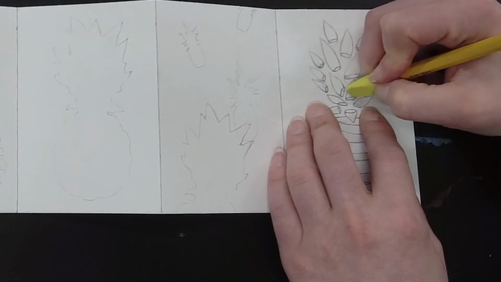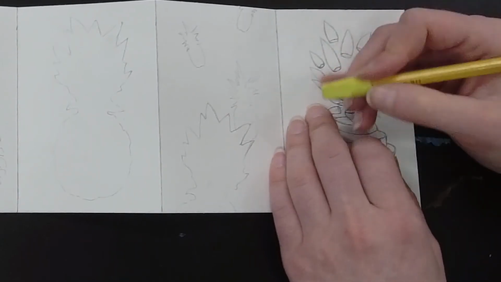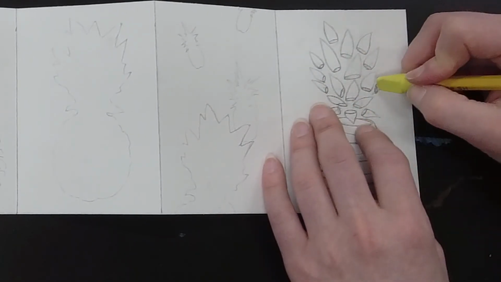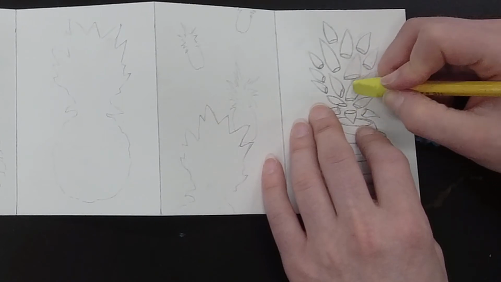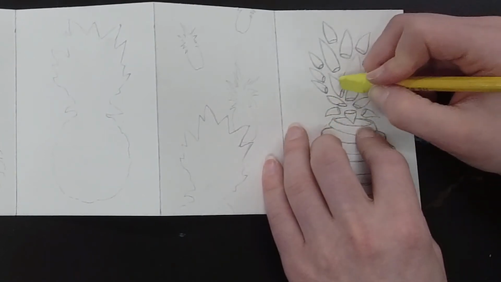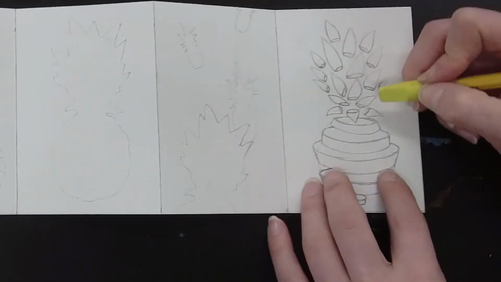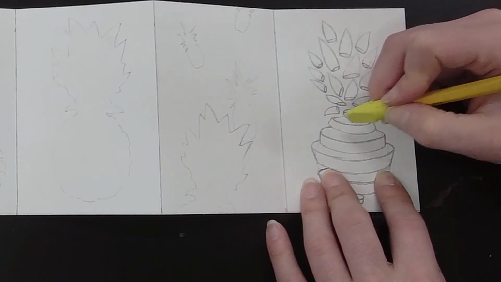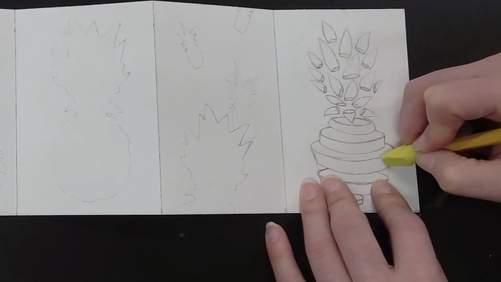If I knew I was going to be outlining, I would do that and then erase. Same thing down here where I have my little cylinders. Just going to erase the parts that were the original silhouette of the pineapple.